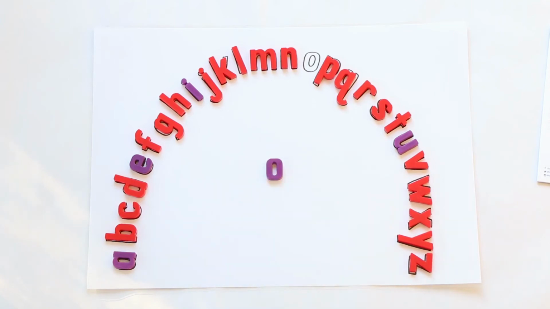Now we're going to place our A in the center of our arc so that we can bring some consonants down to make a word. The first word we shall make is going to be a two-letter word. I wonder if you can think of a two-letter word that ends or starts with A. I know. What if I bring this consonant down? Can you remember what the name of this consonant is? N. And the sound it makes is a N.